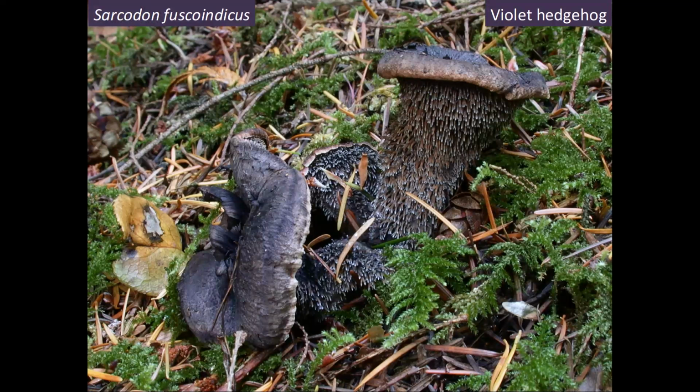And lastly, this I don't find very often, but always a pleasure to see on the forest floor, the violet hedgehog, Sarcodon fuscoindicus. This particular one, by the way, is very interesting because if you look very carefully, I don't know how clearly you can see some of these images, but a lot of the spines on this one are forked right at the end. You see that just as the spine is brown, and then just as it changes color to be light, it forks into two subspines. I have seen this on a couple of other tooth fungi, but it seems to be a rare condition. No idea what produces it.